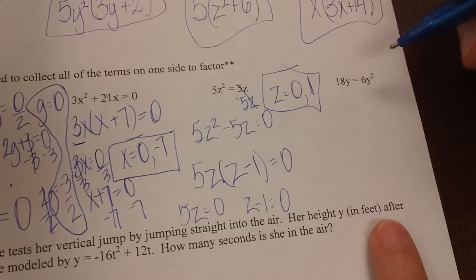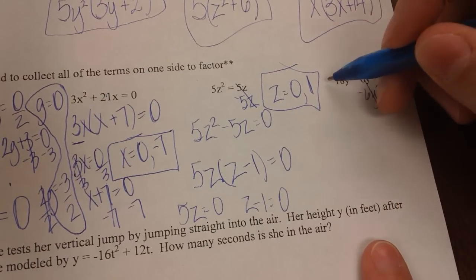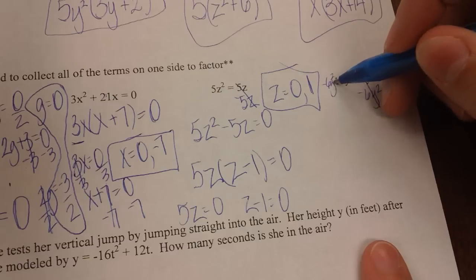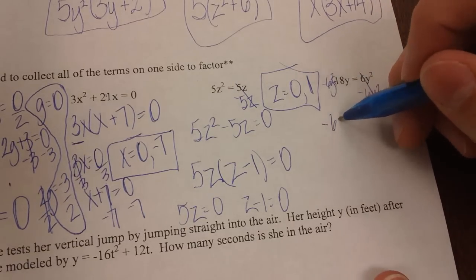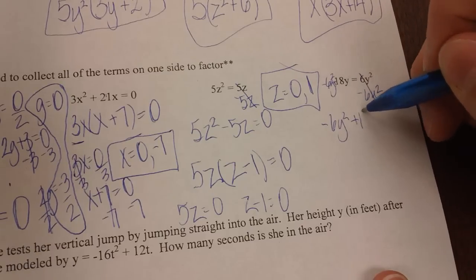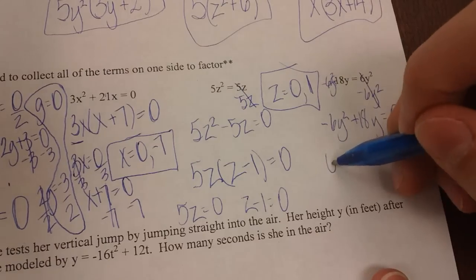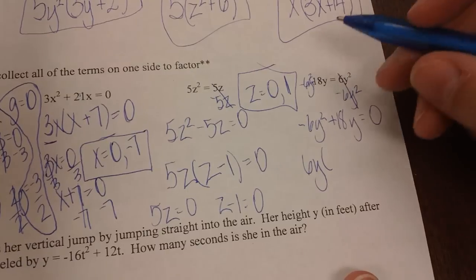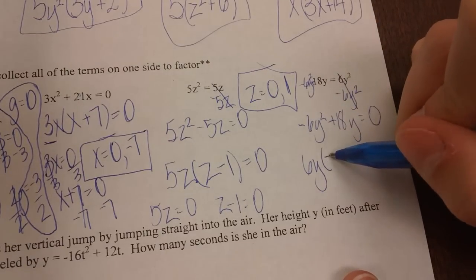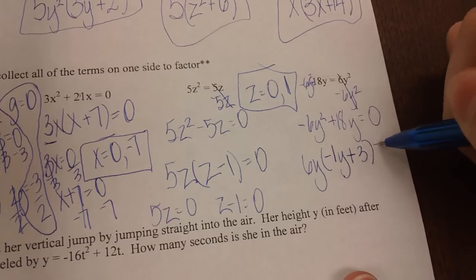And on my last one, I'm going to subtract 6y squared to move it to the other side. So what I have here is negative 6y squared plus 18y equals 0. I can take out 6y. So I end up with negative 1y plus 3 equals 0.